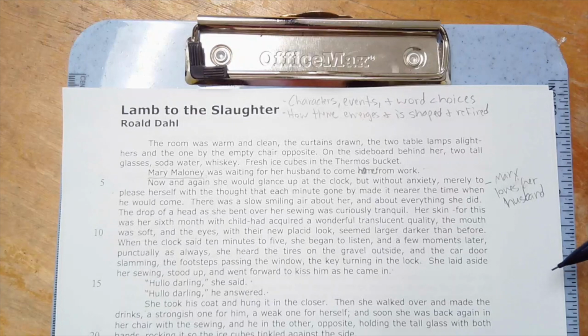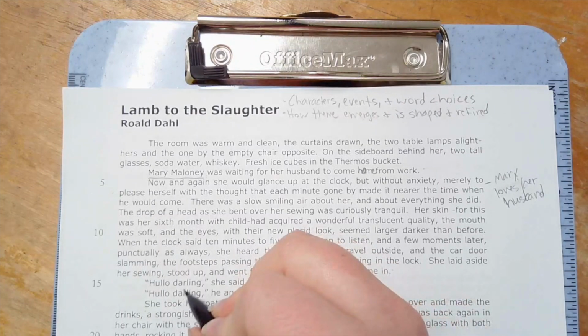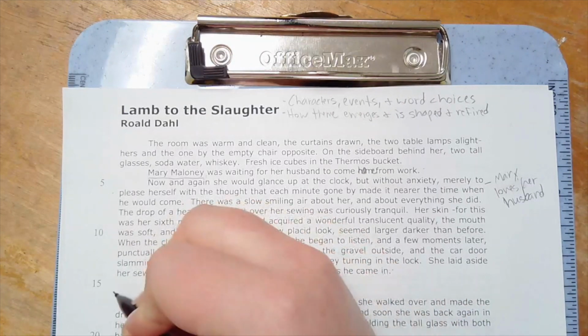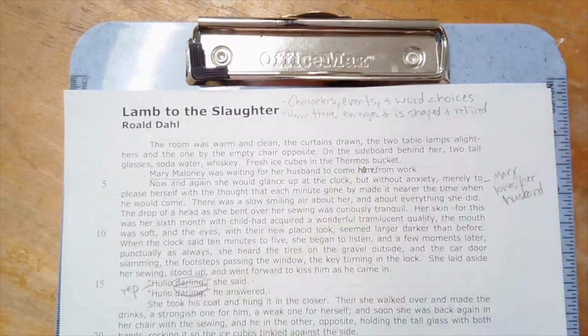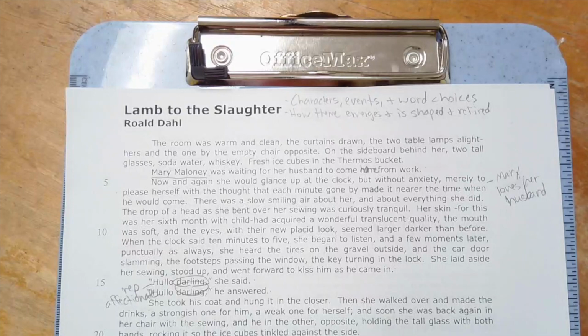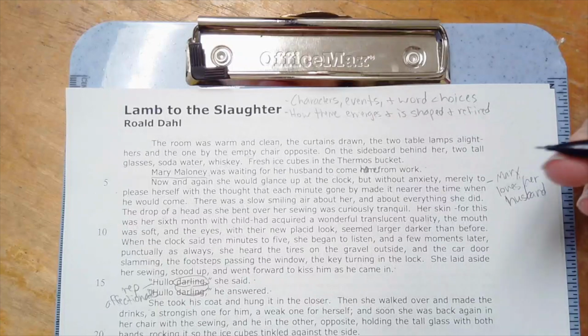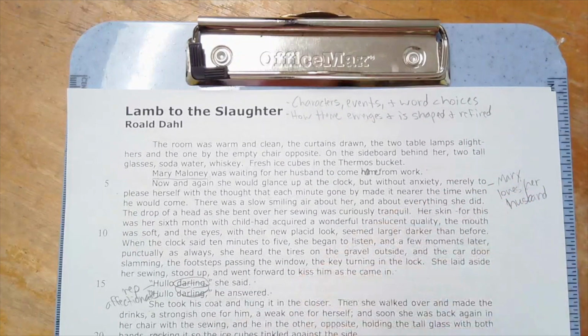Okay, I'm going to pause here and note the repetition of the word darling. Now, if I think about what the word darling makes me think of, it's really affectionate. As I was saying, the word darling is very affectionate. You use it with someone that you care about, and they repeated that. So I wanted to make a note of that.